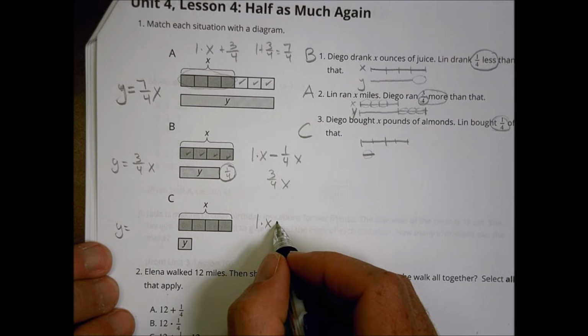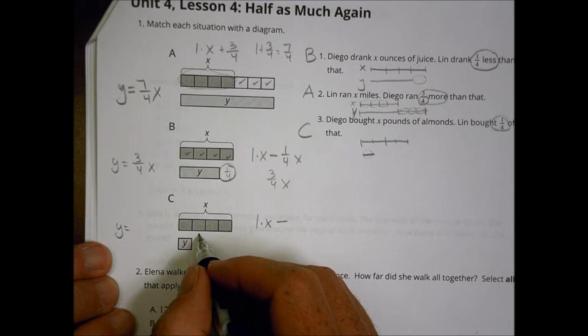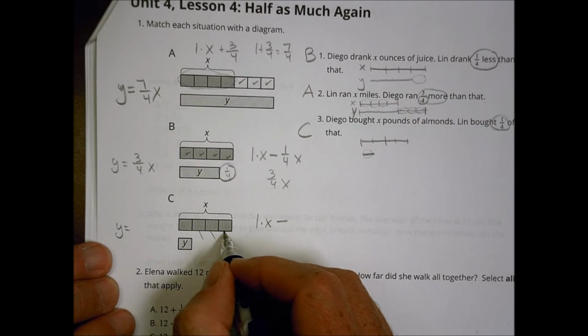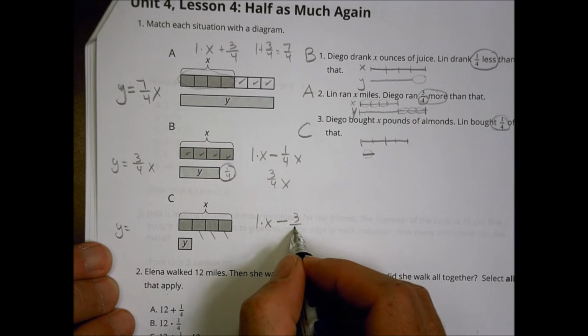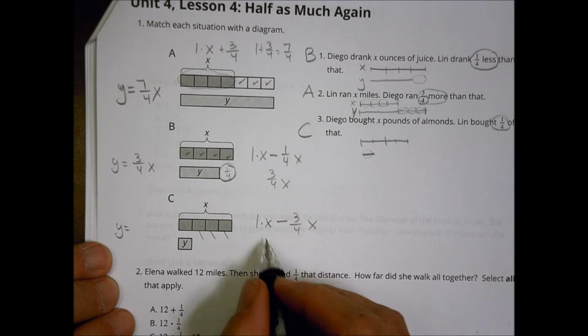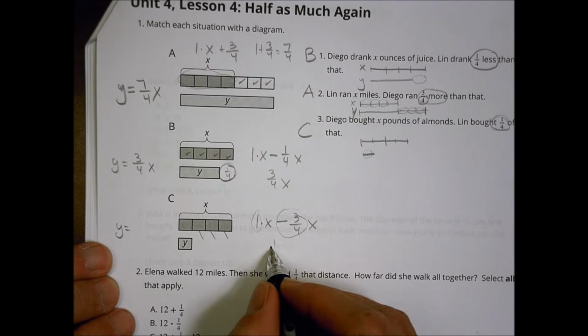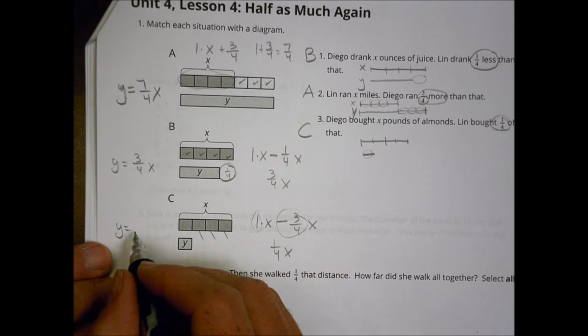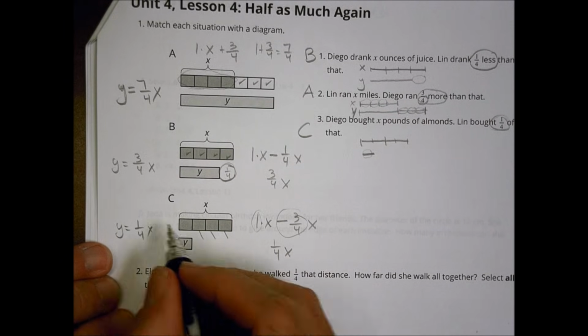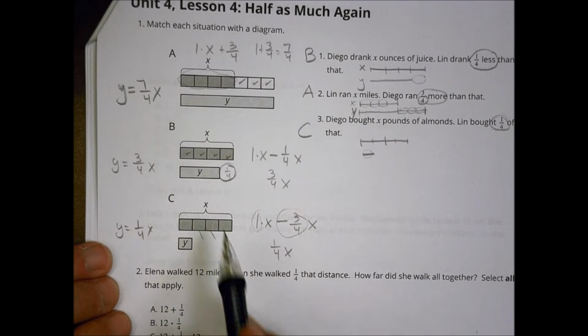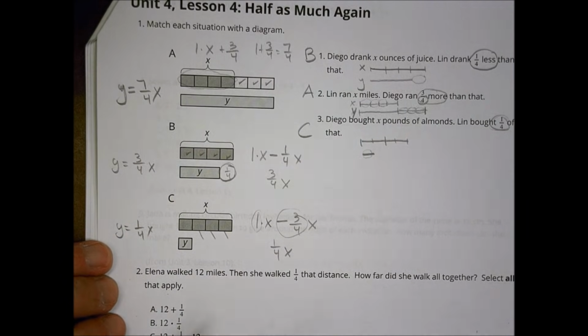What am I subtracting? I'm getting rid of 1, 2, 3 of those, so minus 3/4 x there. 1 minus 3/4 is 1/4, and the x stays there. So y equals 1/4 x. It doesn't ask you to write that equation, but I'm just going to put it in there for now so you can look at it and see, because I'm just going to keep coming up with it again and again.